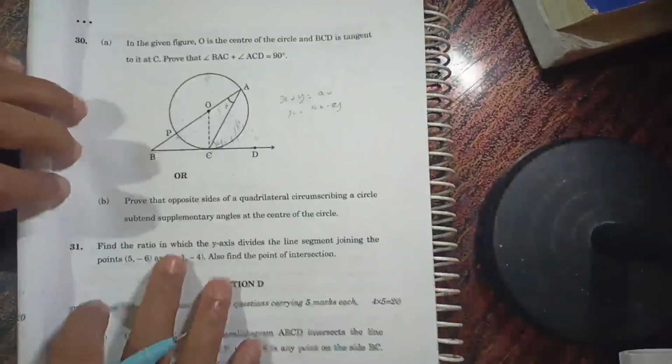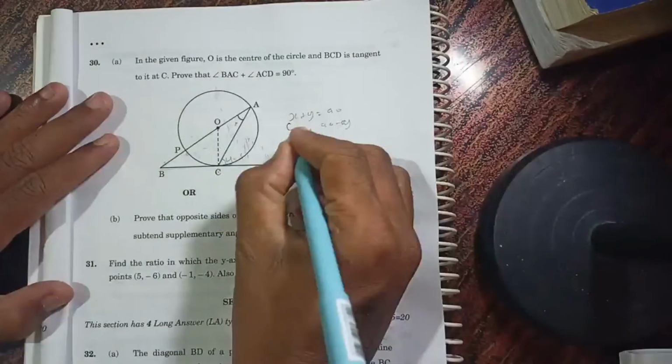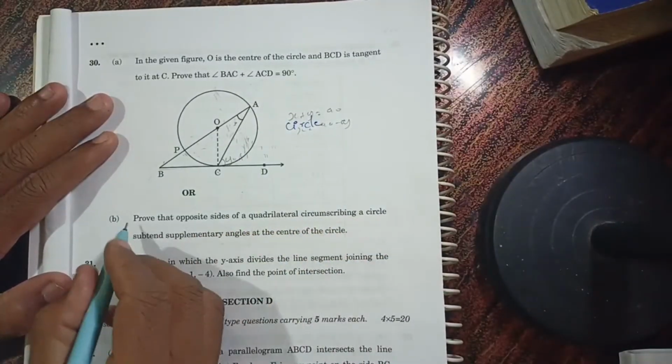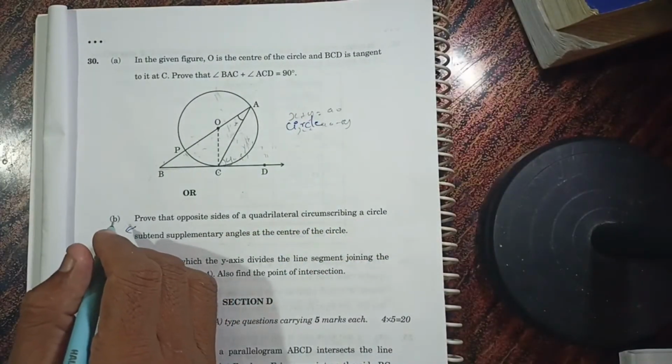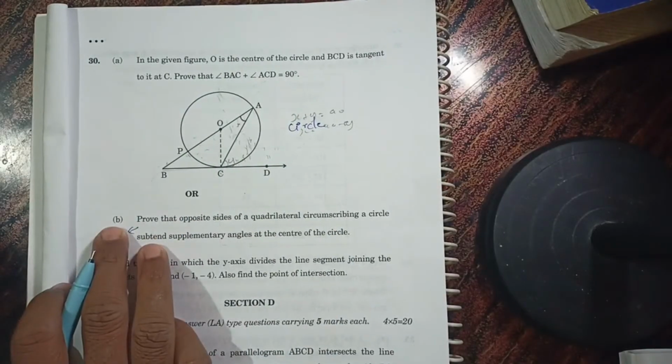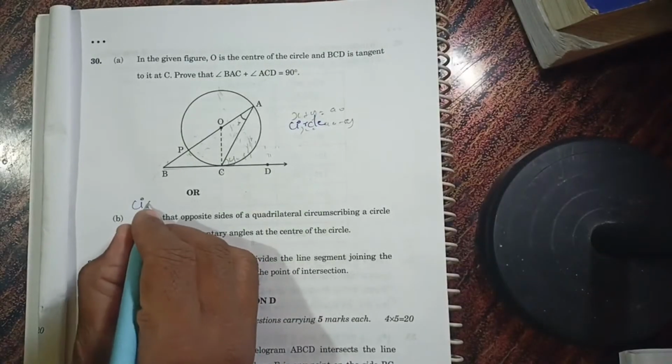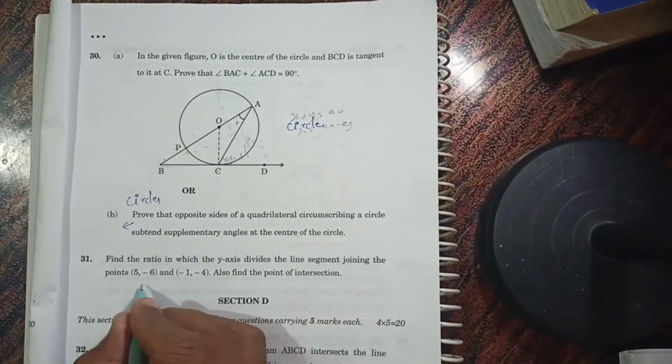Turn the page. Yes, this one from circles, quadrilateral circumscribing a circle. The area related problem is also from circles only. Find the ratio dividing the line segment, a ratio problem.